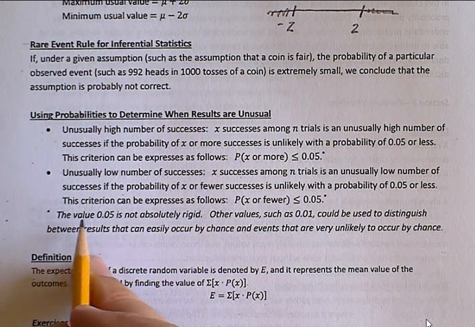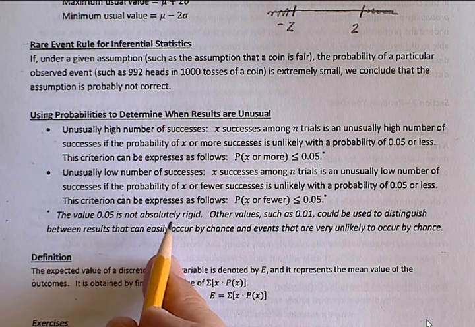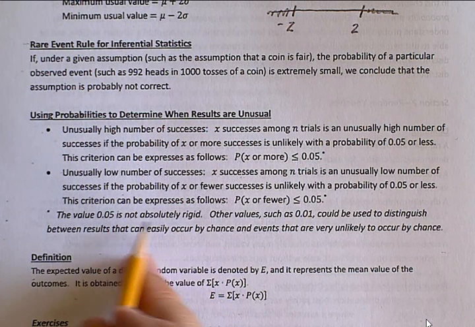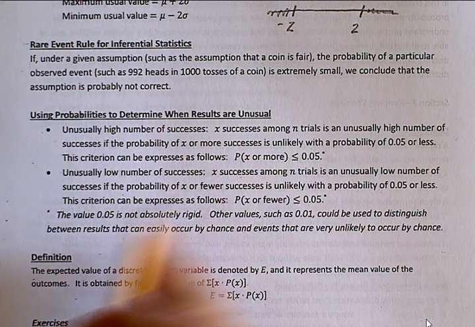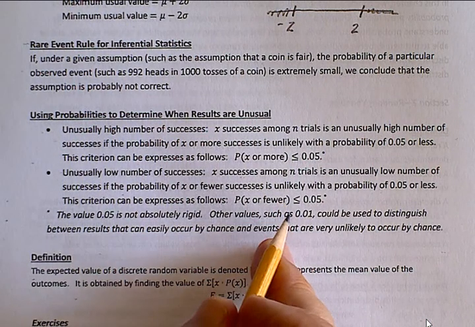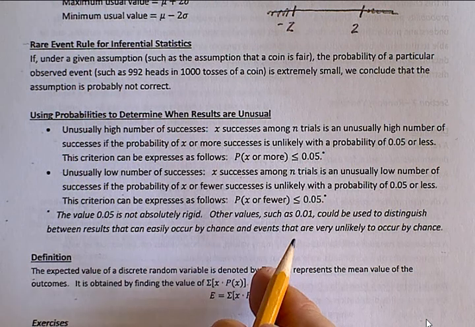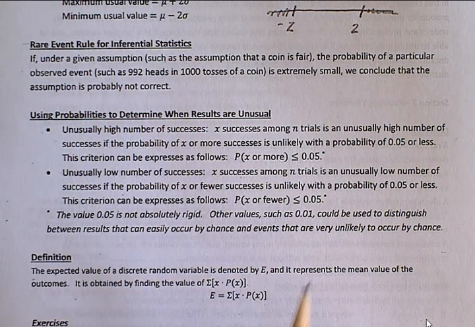Although it's not absolutely rigid, it's kind of a good indicator. Anything less than or equal to 0.05 for a probability means it's probably going to be unusual or unlikely to occur. So you'll see that in some exercises too, where they're going to use that value.